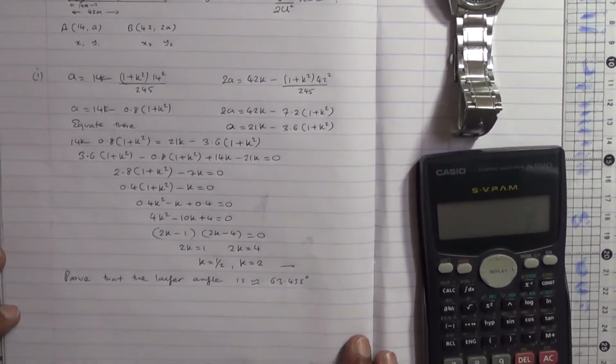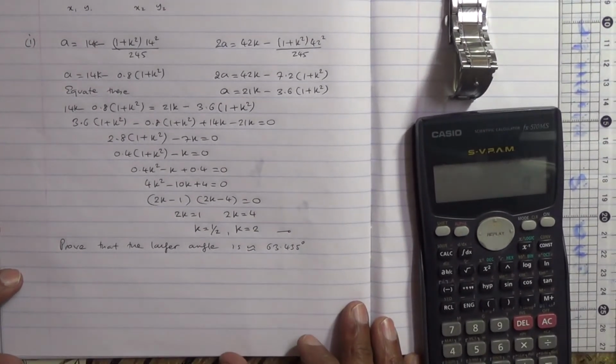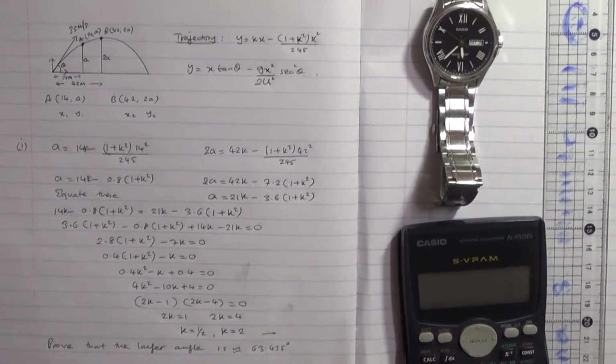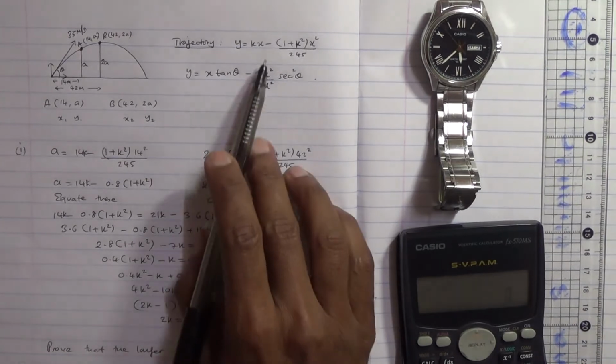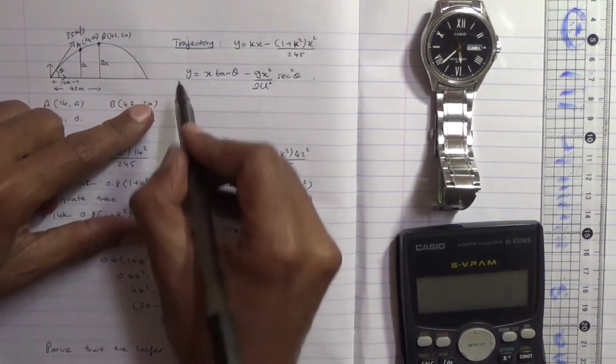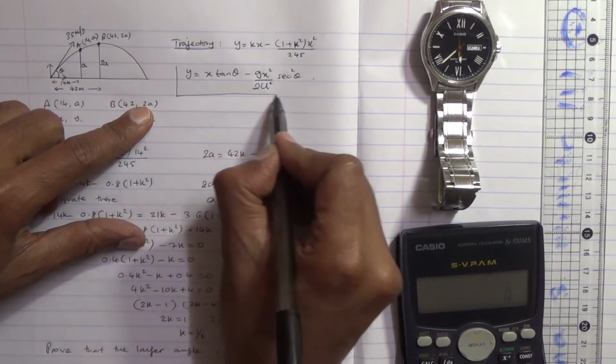Okay, so how are we going to do this? Alright, let us see. What I need to bring your attention to is that the trajectory has kx in this equation. Now we've got the formula, which you should have in your book.